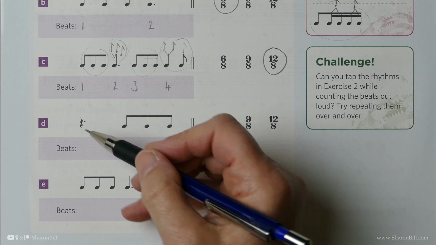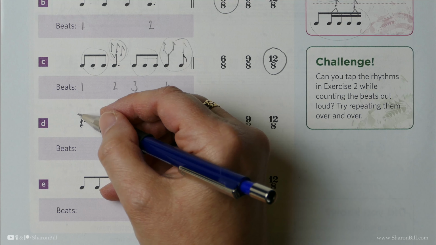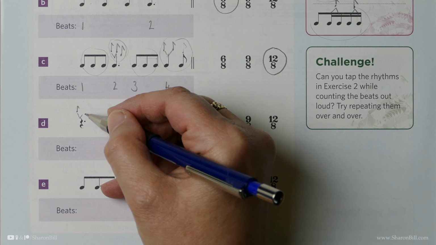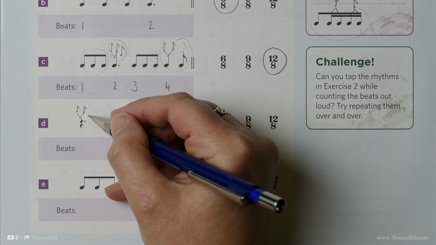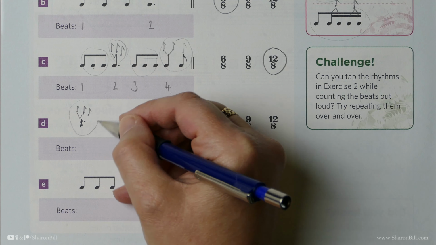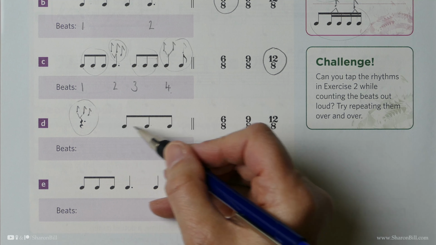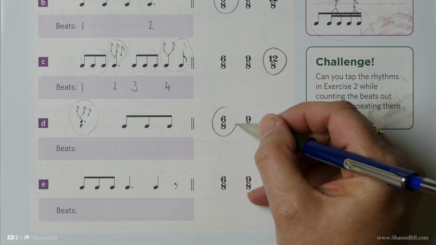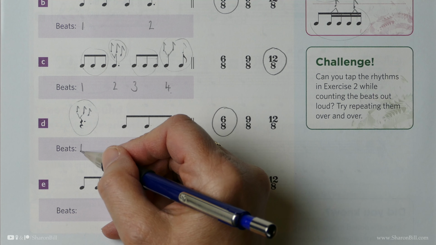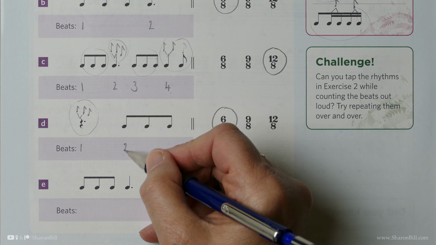So here we have a crotchet rest, which is worth 2 quaver beats, and then the dot is half as much again, so there's our first group of 3, and there's our second group of 3. 1, 2, 3, 4, 5, 6 quaver beats per bar. There's beat 1, which is silent, and beat 2.